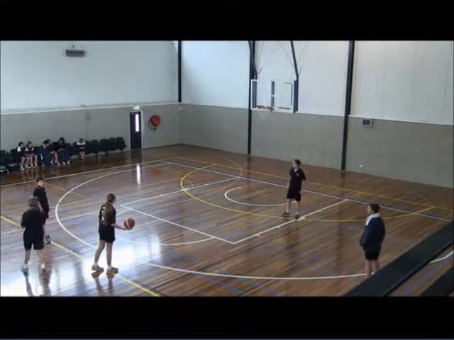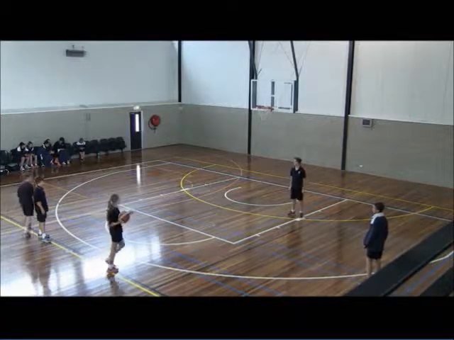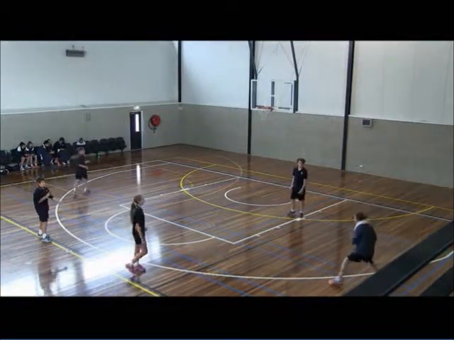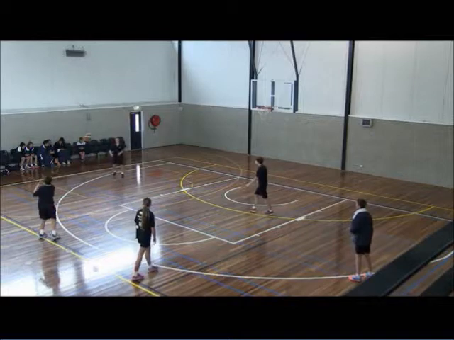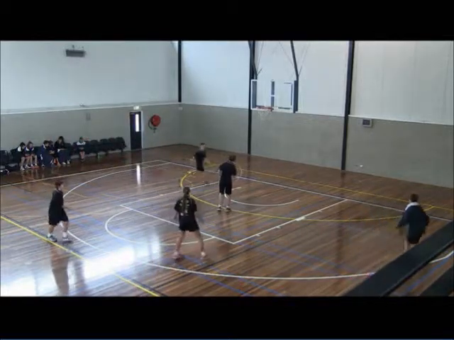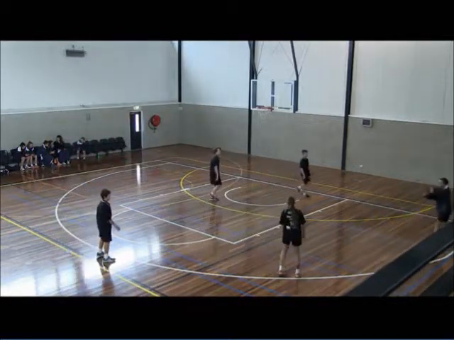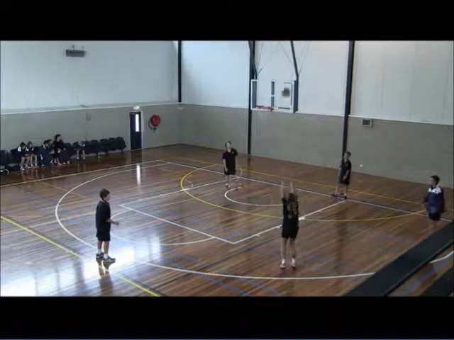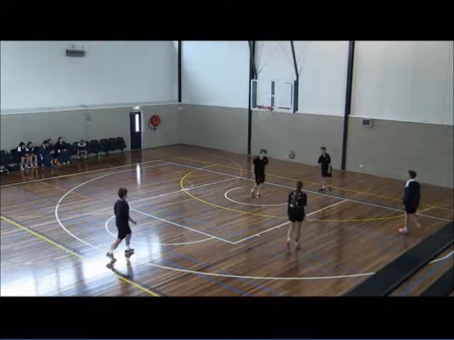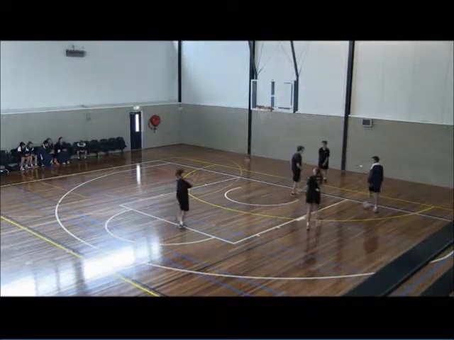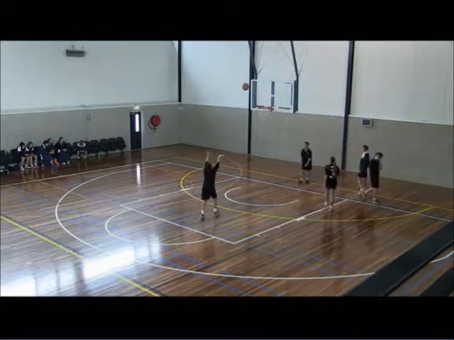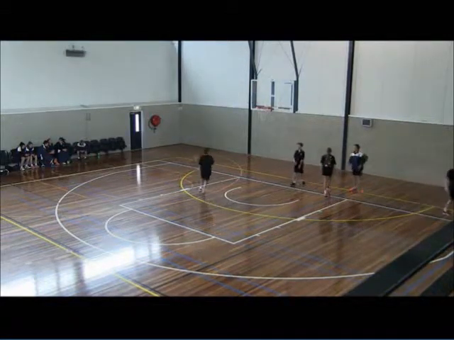Again, we have confusion here, and the confusion only comes about by players not knowing what spot they're supposed to be on. So you can see here we're kicking it to the 1 to the 2. Now we've got dribble penetration, players on the weak side of the court moving to receiver spots to catch and shoot. And again, the skill standard here is not great, but hopefully you can get an idea of what we're trying to work on here.